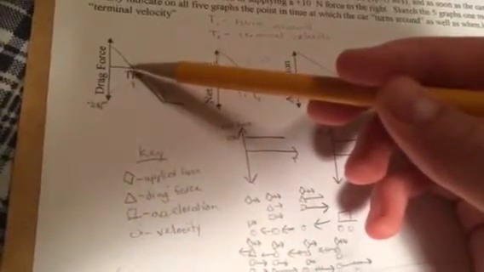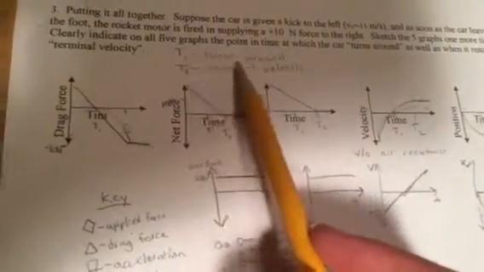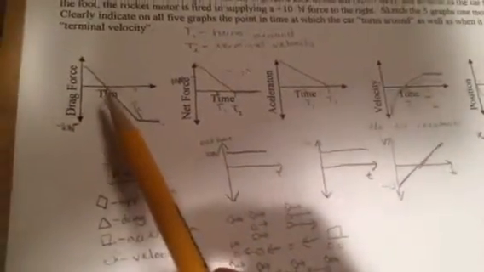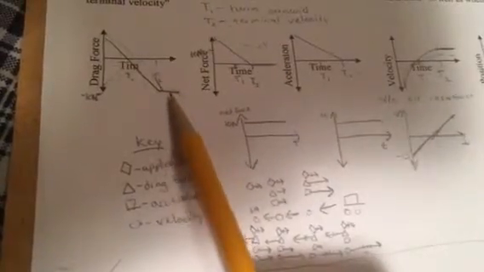So it decreases to a halt here, and this is T1. Oh, I'm sorry. I have two reference points. T1 is the time when it turns around, and T2 is the time when it reaches the terminal velocity. So T1 is when the drag force is zero because right here, there's no drag force when it's not moving. And then T2 is when the drag force equals the magnitude of the applied force. So I have negative 10 newtons because the applied force is a positive 10 newtons. So that's where it'll reach its constant velocity, and then it'll just flatten out, and then the drag force will just stay constant from there.